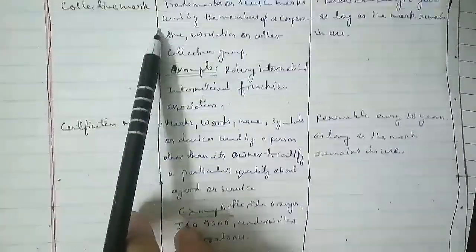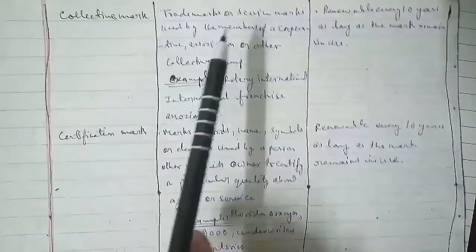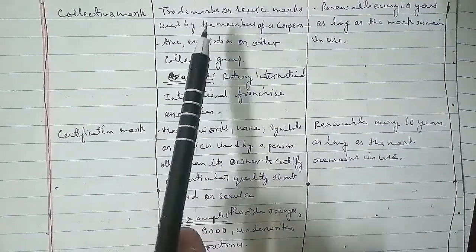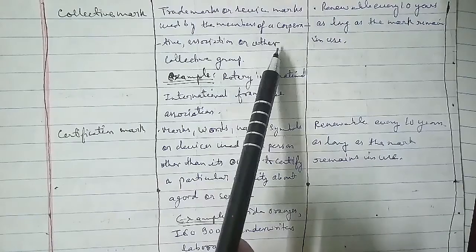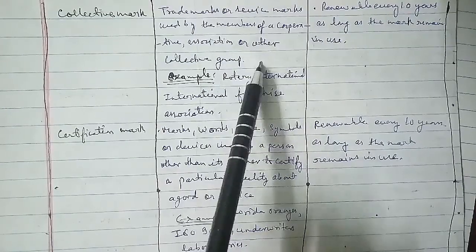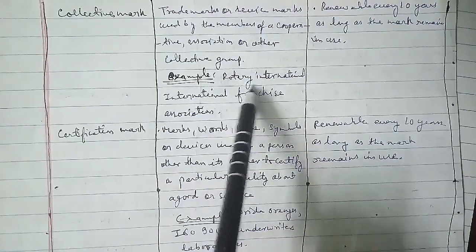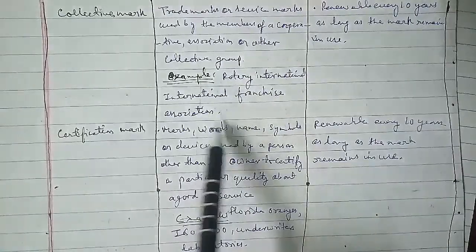Now we'll go ahead with copyright. Before going through copyright, we'll have to understand what is protected and what is not protected by trademark law. With regard to that, we'll have to understand the inclusions here.